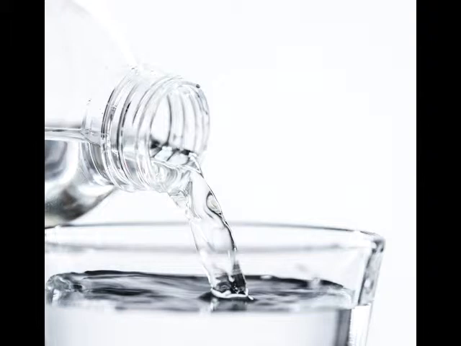So what is structured water? Structured water is water that is organized. If you think about this, most water that people drink today is not structured.